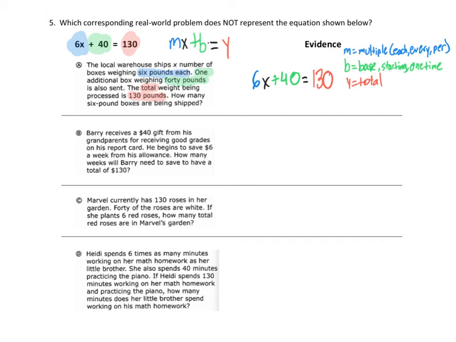B says Barry receives a $40 gift card from his grandparents for receiving good grades on his report card. So that's a one-time thing. He just got one gift card. So that's our green. He begins to save $6 each week. So that's our M, the thing that happens multiple times. How many weeks will Barry need to save a total of 130?